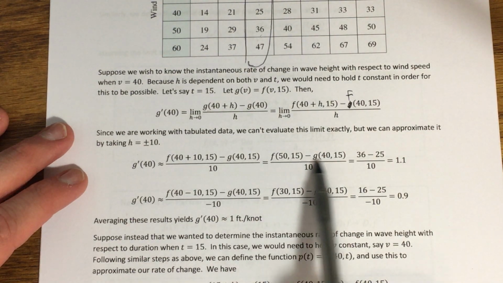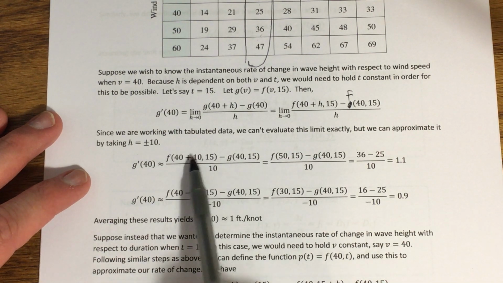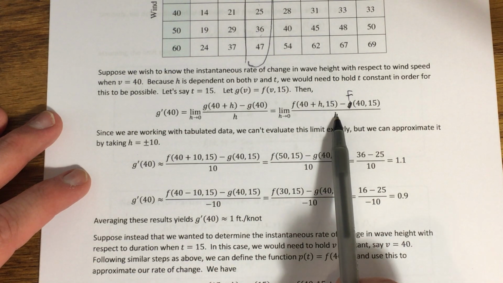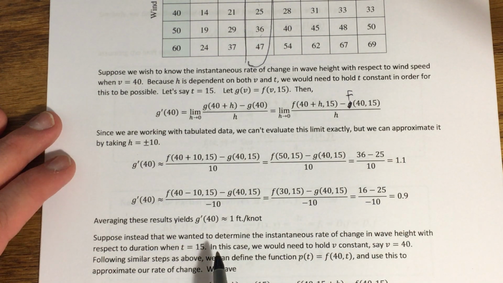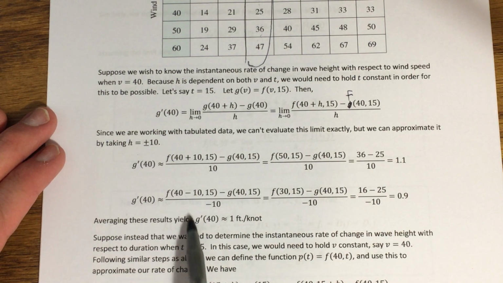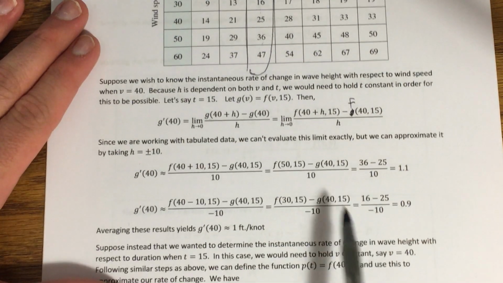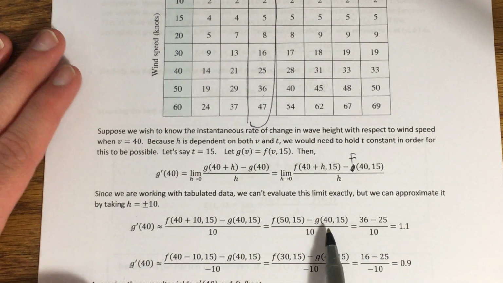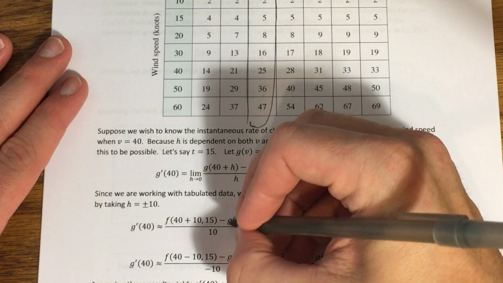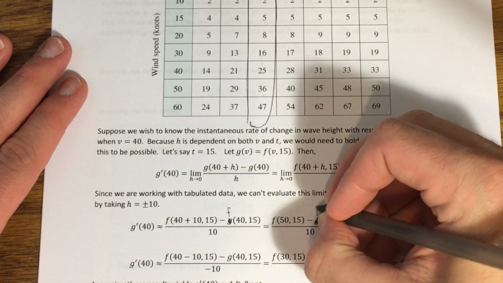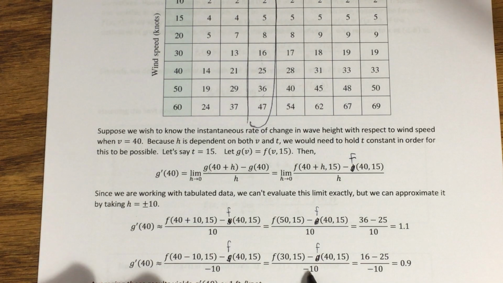In this first set of work up here, I'm using h equals positive 10, and I'm literally just plugging 10 in for the h here and here. To approximate, that gives me 1.1 after doing the arithmetic there. If I approximate h by a negative 10, this becomes 40 minus 10, and this becomes a negative 10 down here. Do the arithmetic. Sorry, I just realized that typo is showing up all over the place. These should all be f's. That's an f. That's an f. F. F. There you go.